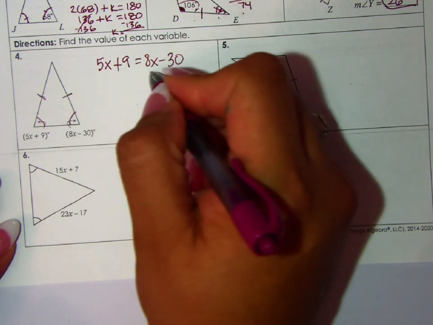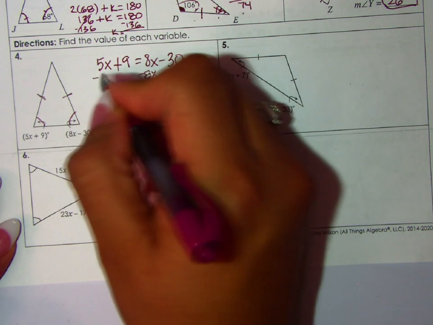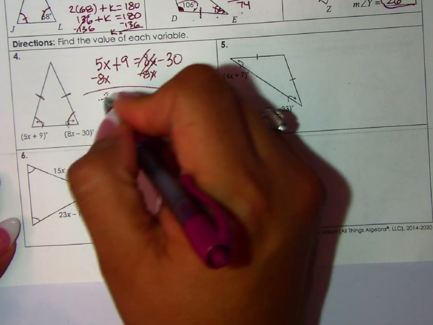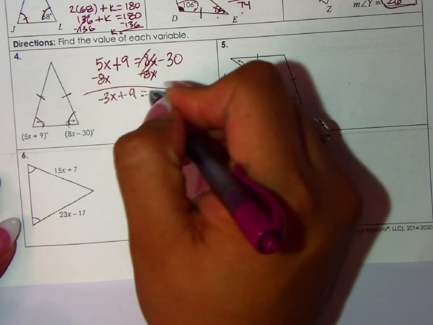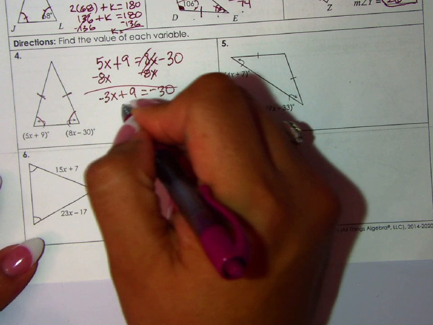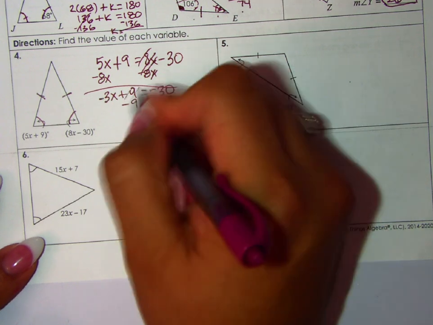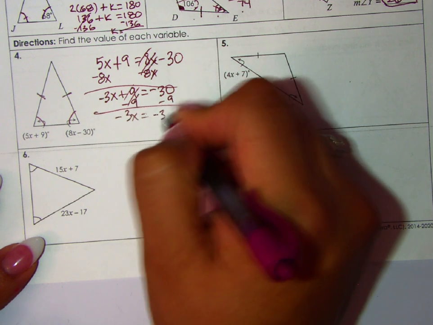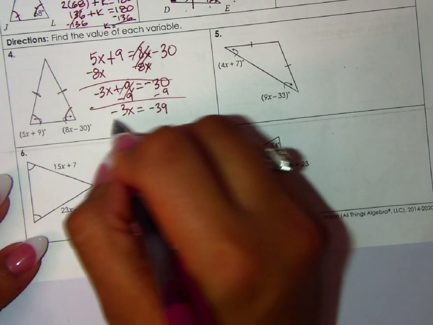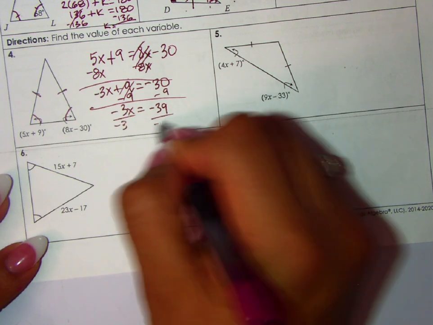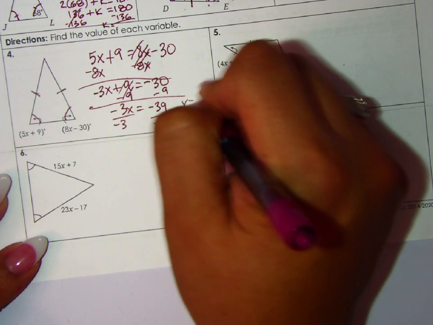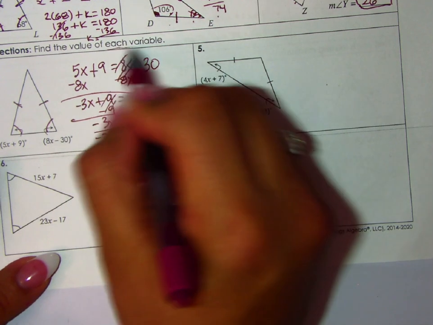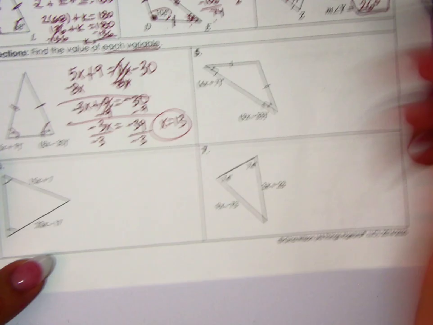I'm going to move the 8x to the left side, and that results in −3x + 9 = −30. Then we subtract 9 from both sides, and −3x = −39. The last step is to divide by −3, and x equals positive 13. It's asking to find each variable, so we're done finding that variable.